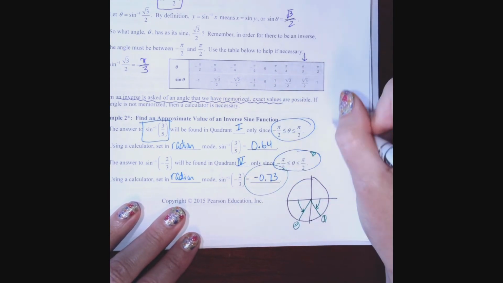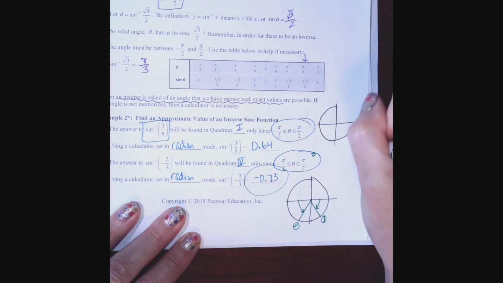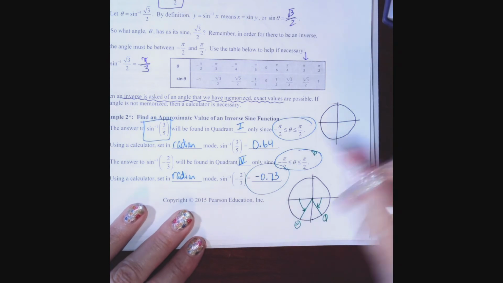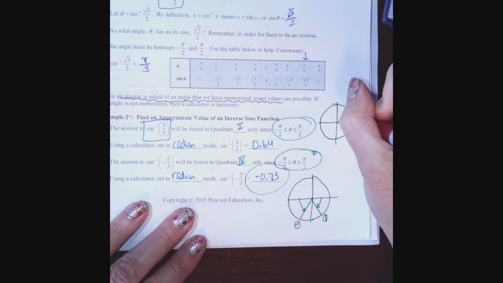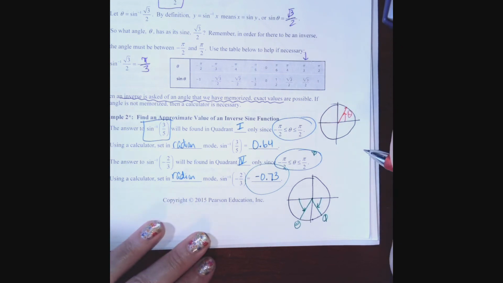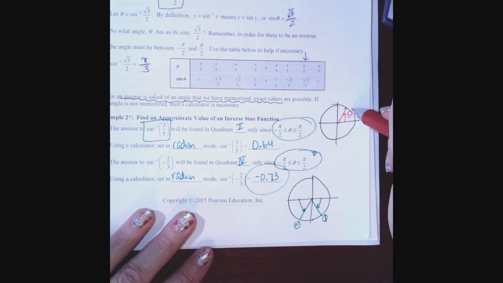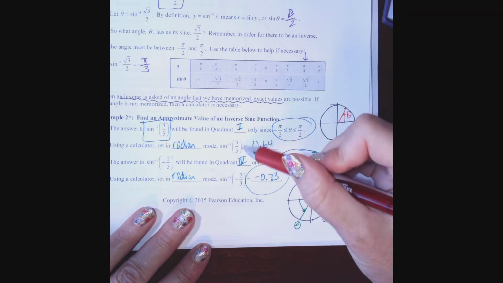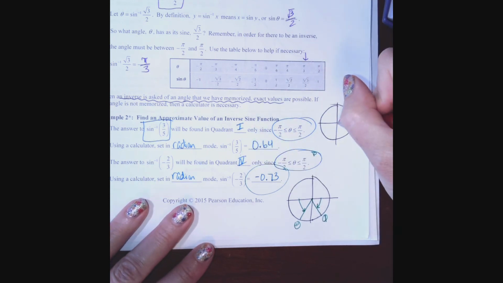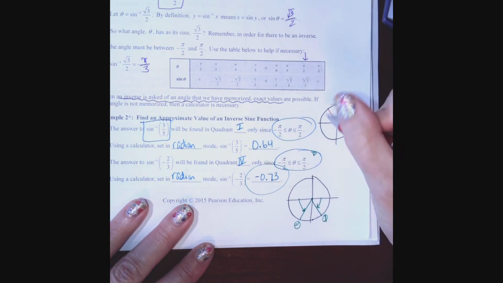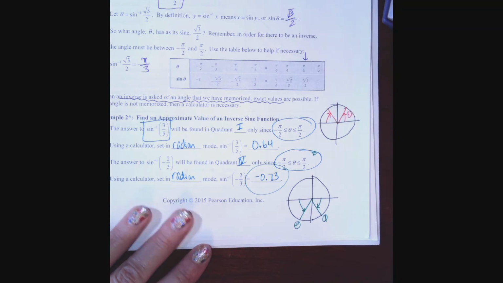For this first one, we returned an angle of 0.64 radians. Let's say that one's right there. That's going to be that value for theta. Well, that's not the only place where my sine function has a value of positive 3/5. Sine is also positive in quadrant 2, that same distance from the x-axis.